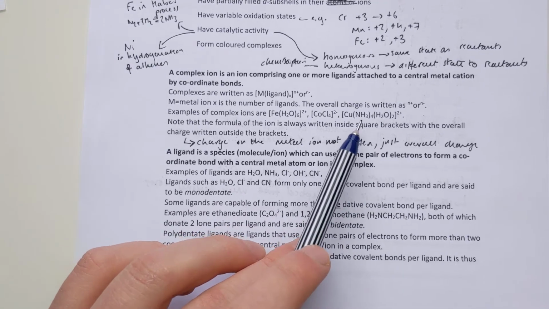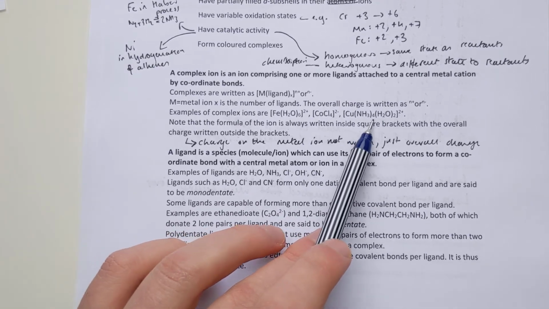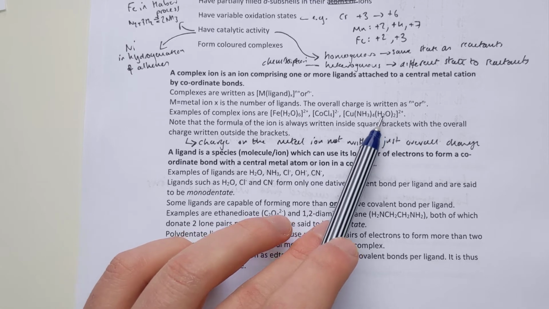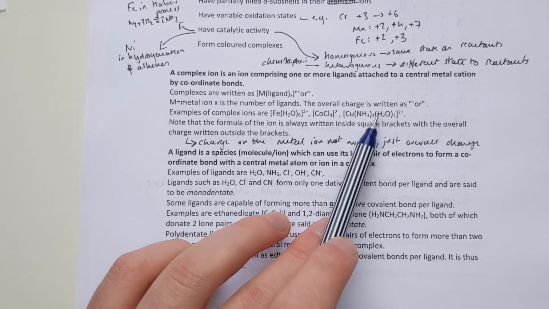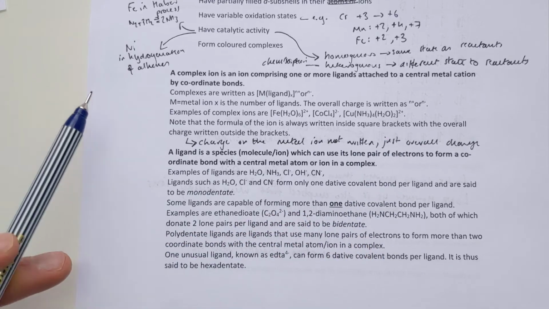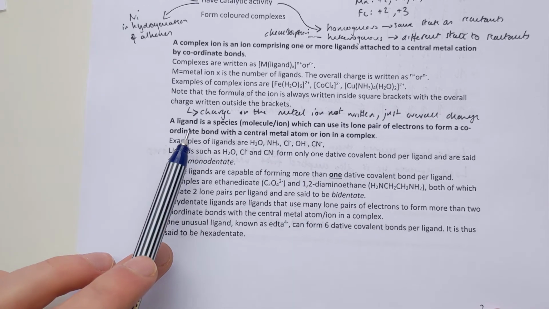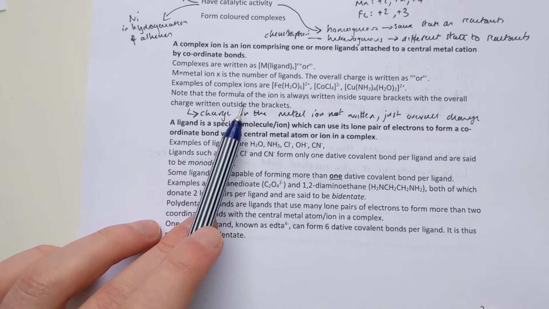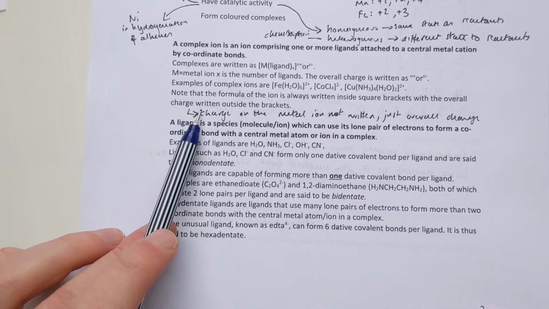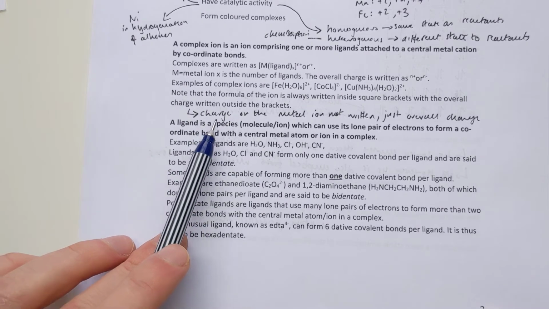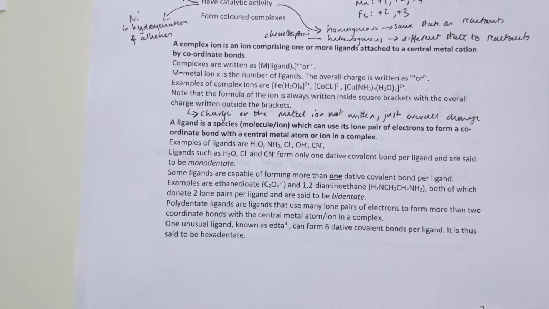You can have a mix of different ligands. You could have 4 NH3s in this copper and 2 waters. You just list them after each other: NH3 4 times, H2O 2 times, then the overall charge outside the square brackets. That bit about the charges is emphasised again here. Note that the formula of the ion is always written inside the square brackets with the overall charge written outside the brackets. So we don't put the charge in the metal ion, we just put the overall charge at the end.